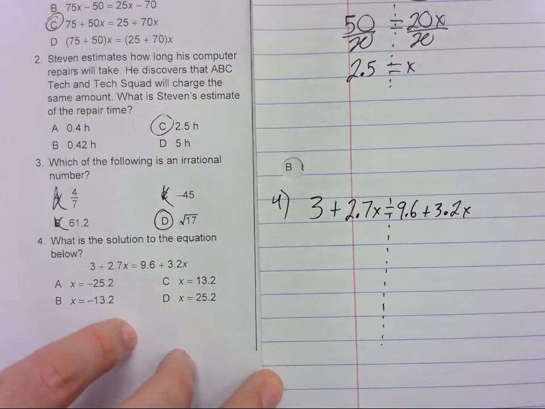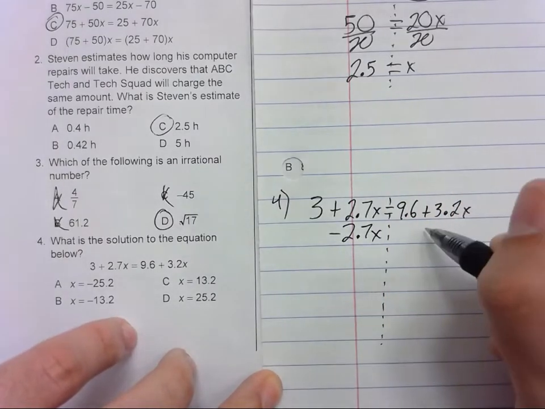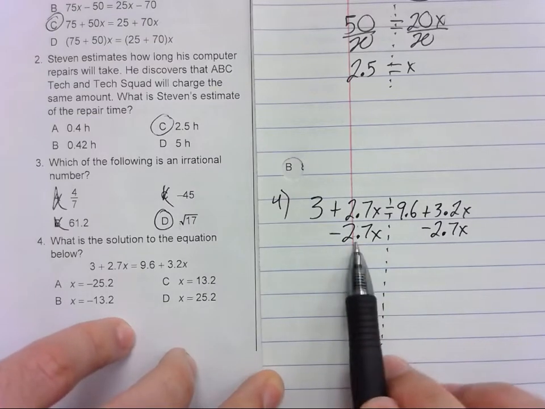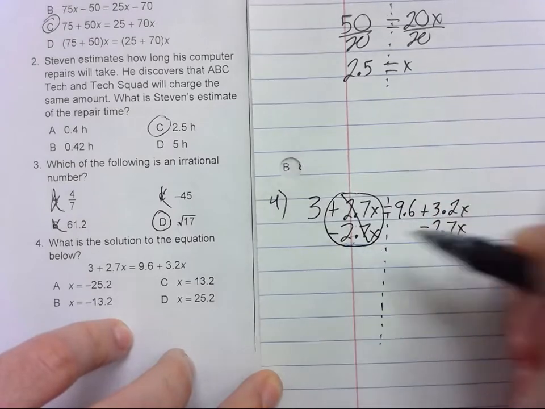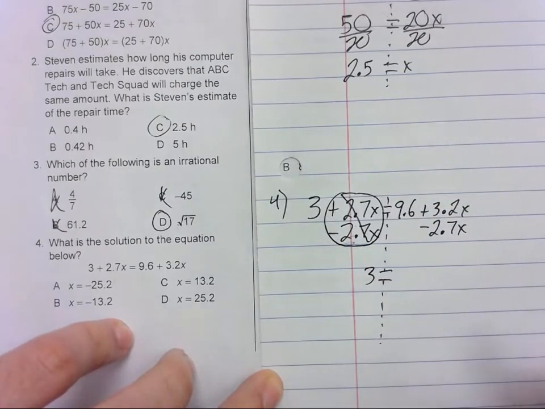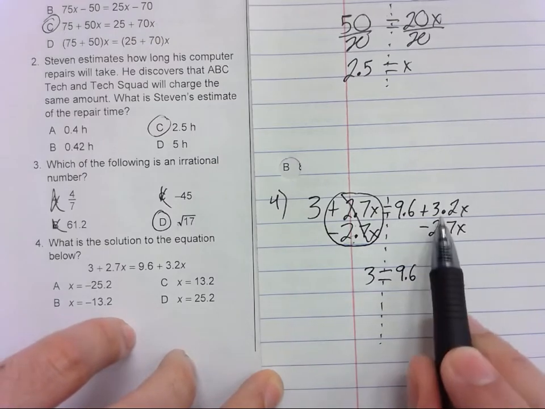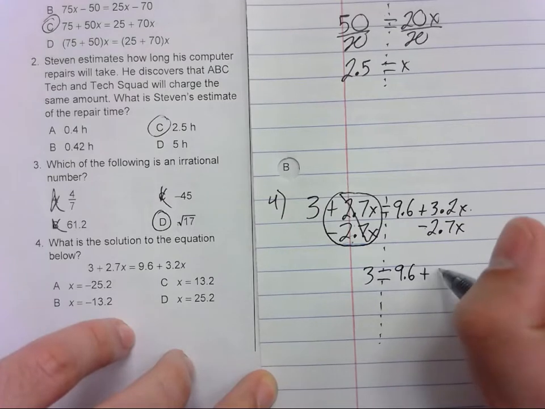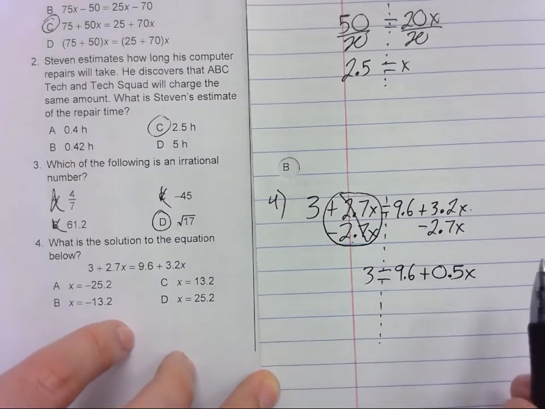All right, move the smaller x to the bigger x, so subtract 2.7x, subtract 2.7x. We subtract that so that it creates a 0 pair. We get 3 equals 9.6, and 3.2x minus 2.7x is 0.5x.